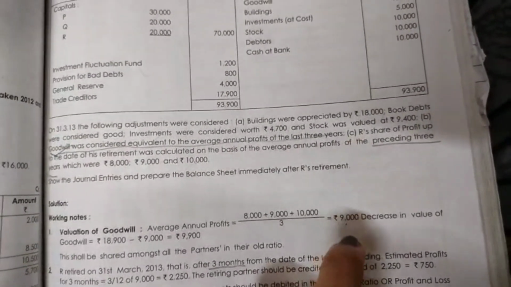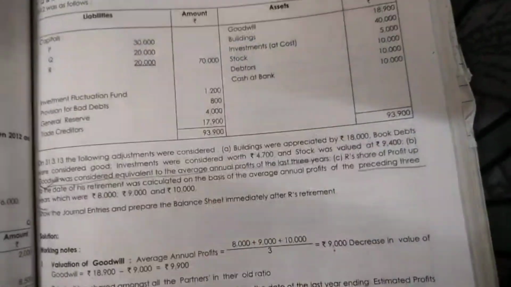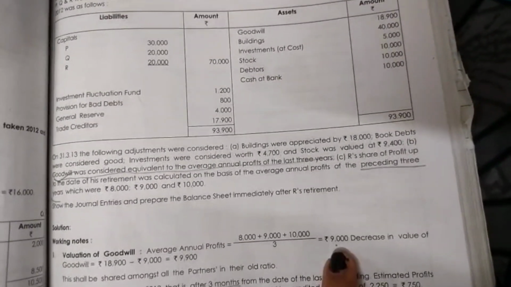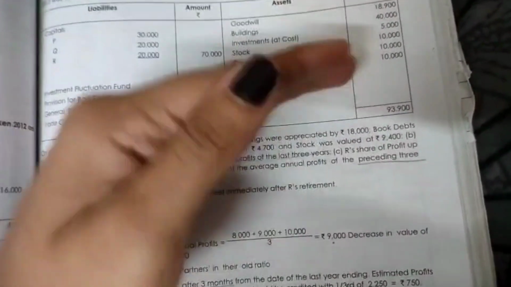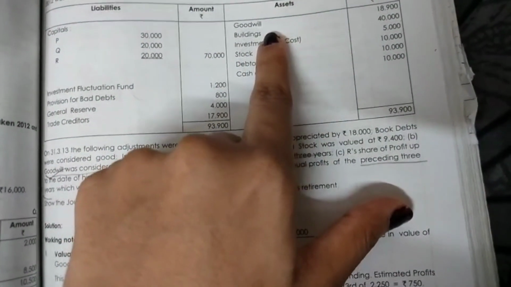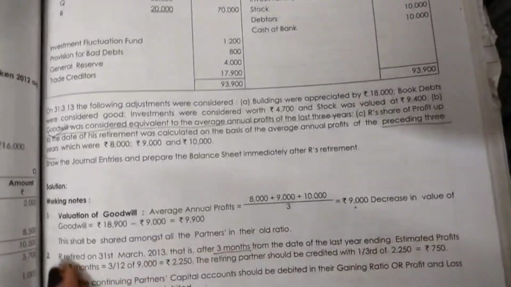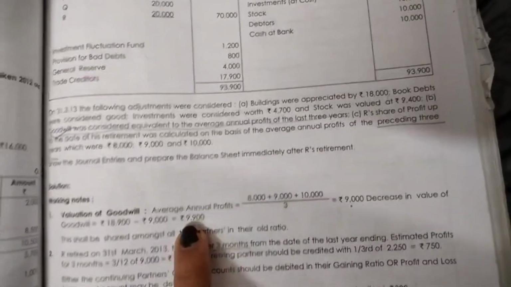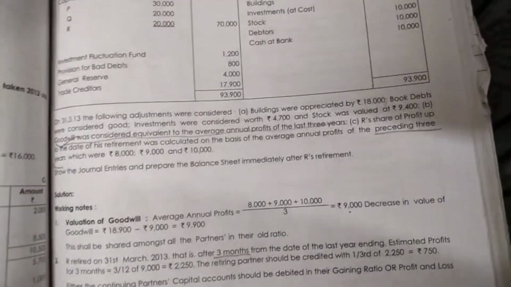Okay, but there is a problem. On our asset side, we have shown a goodwill of 18,900. Now the goodwill is valued at 9,000 rupees, which we found right now. So what is happening here? There is extra goodwill in the balance sheet, right? So we have to write off that extra amount. So decrease in value of goodwill is equal to 18,900 minus 9,000, which is 9,900.